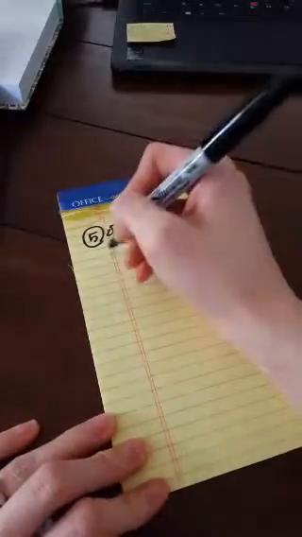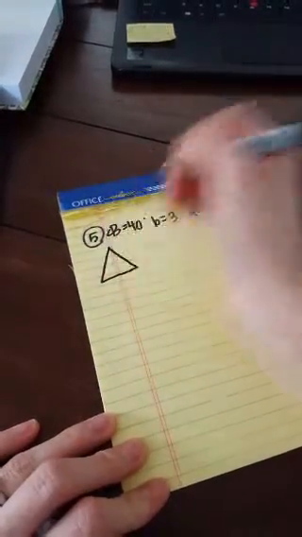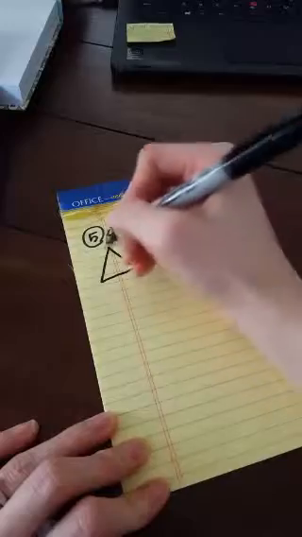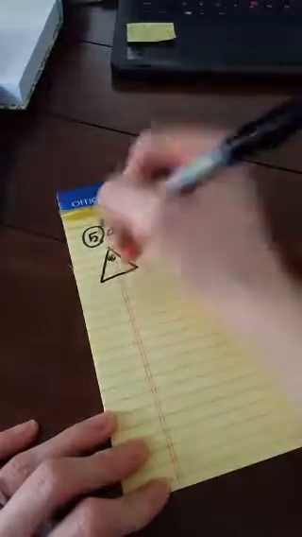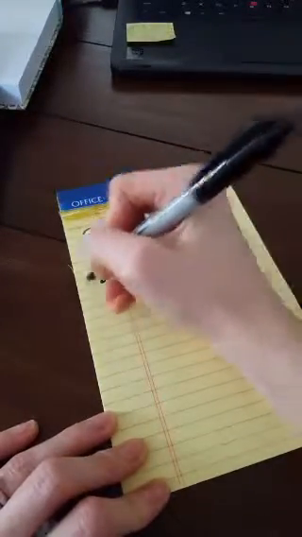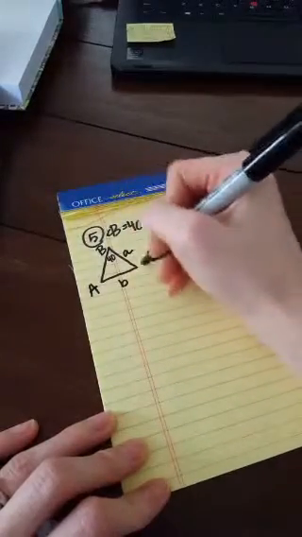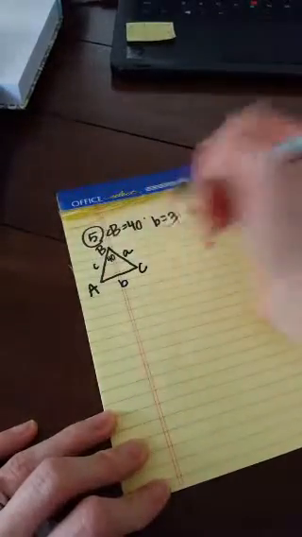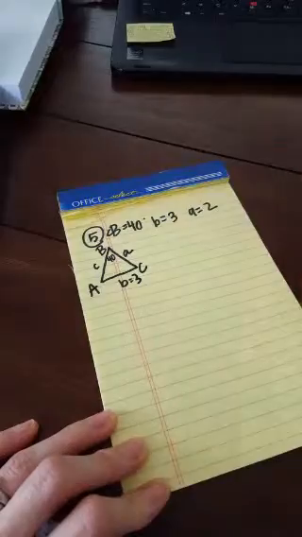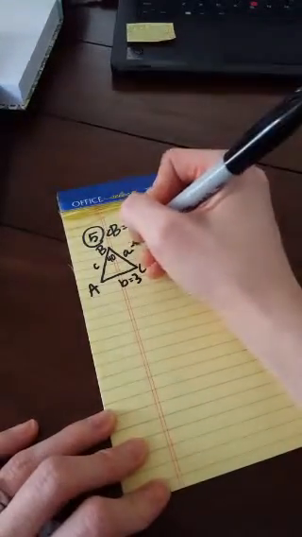So, okay, if we look at this triangle, because we definitely want to see, does it end up being ambiguous? That's 40 degrees. We'll make this B. Little b, big A, big C, little c. All right, little b is 3, and then little a is 2.